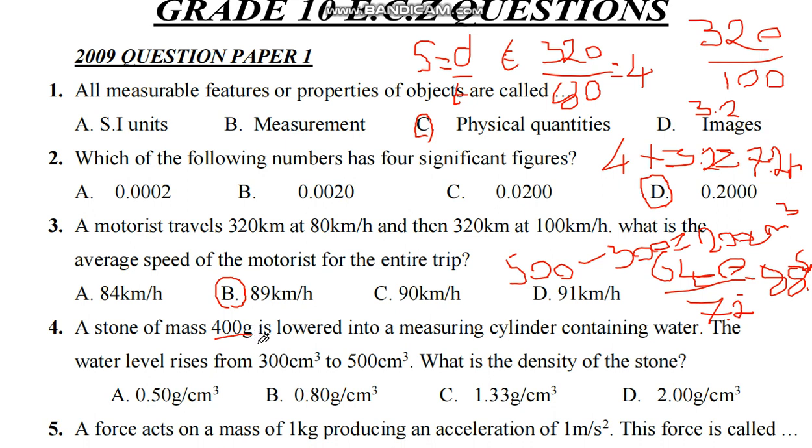Then the density of the stone will be 400 divided by the difference, which is 200 centimeter cubic.